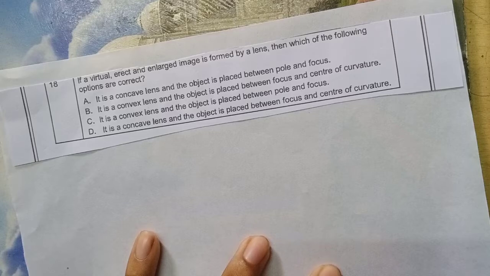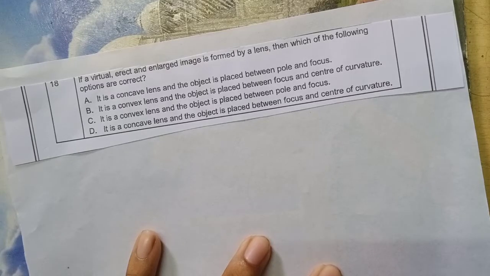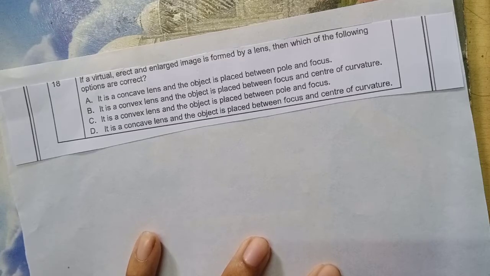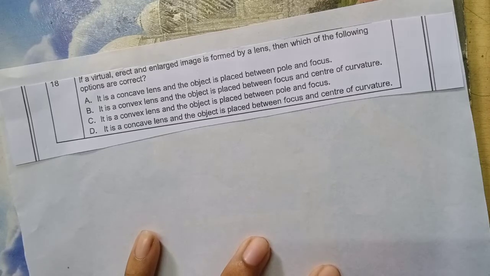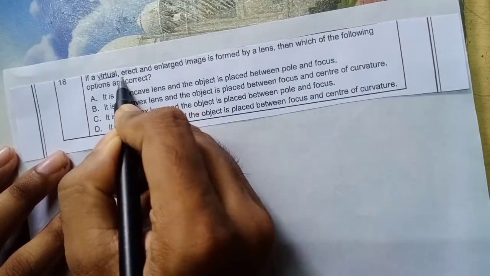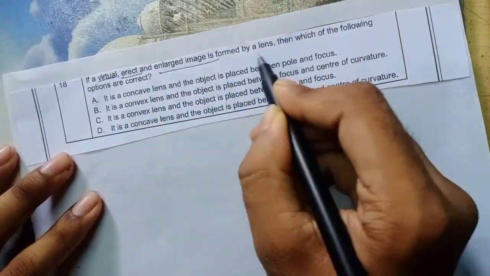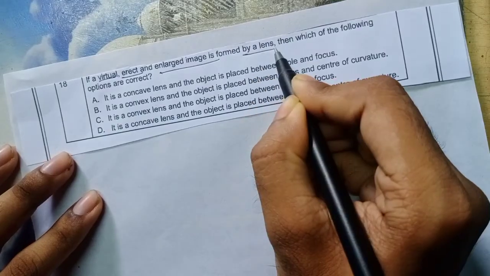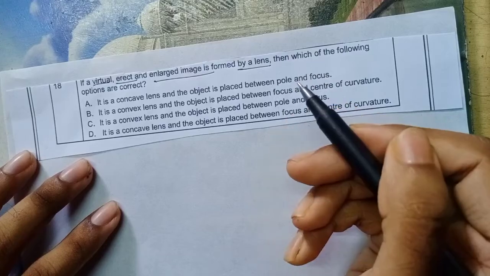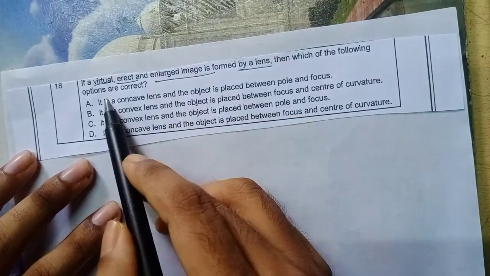Option C: it is a convex lens and the object is placed between pole and focus. And option D: it is a concave lens and the object is placed between focus and center of curvature. As you can see, a virtual, erect, enlarged image is formed by a lens. So which of the following options are correct?